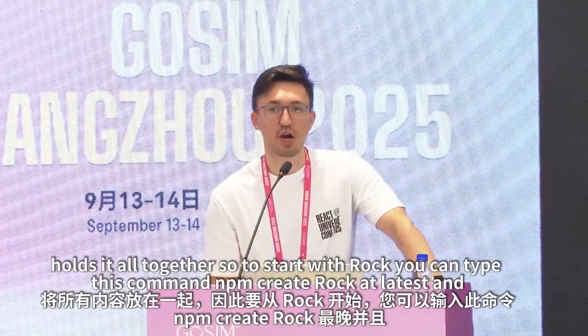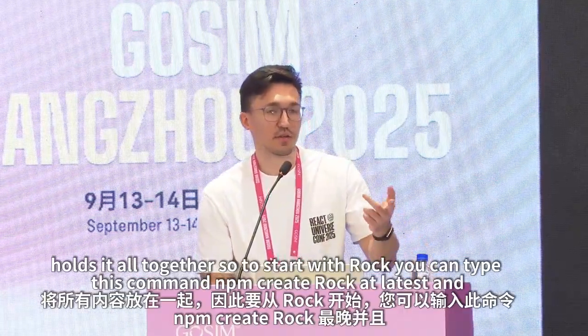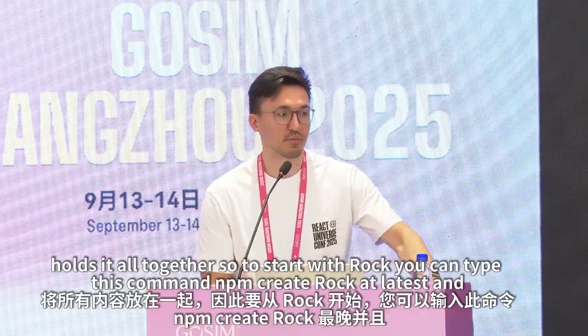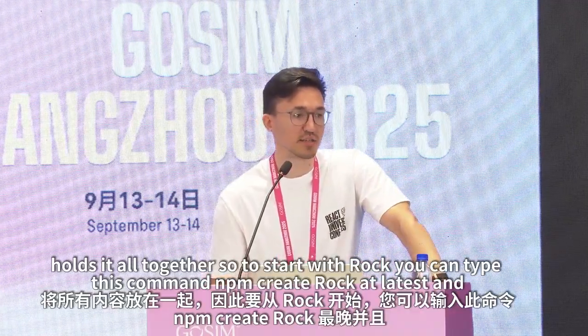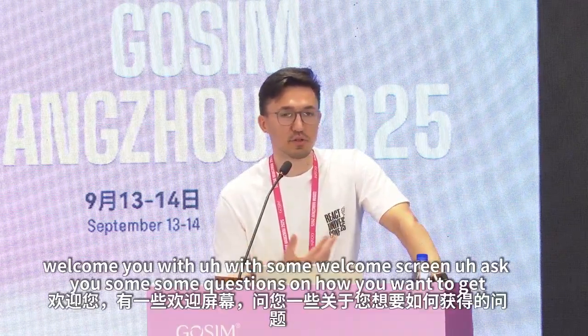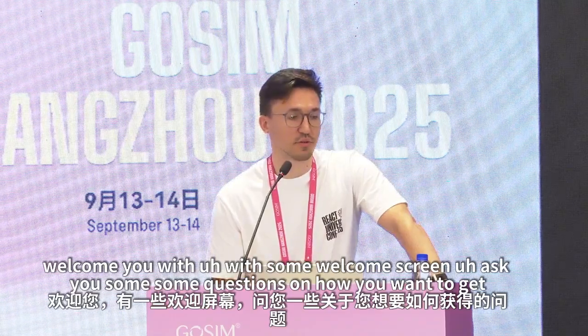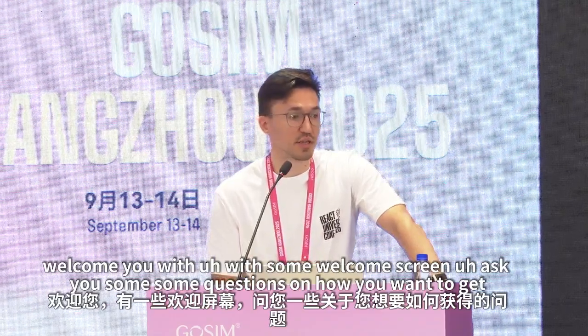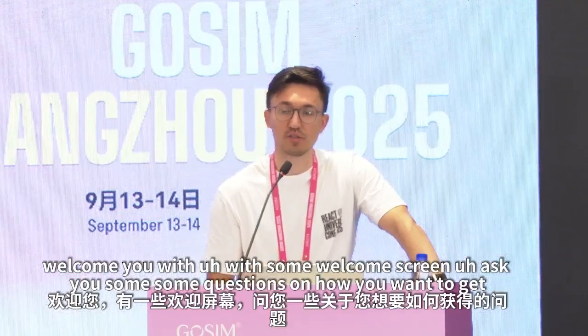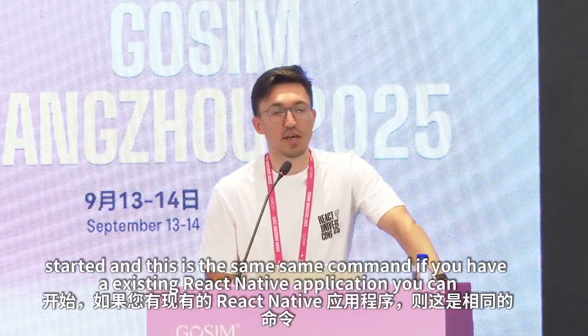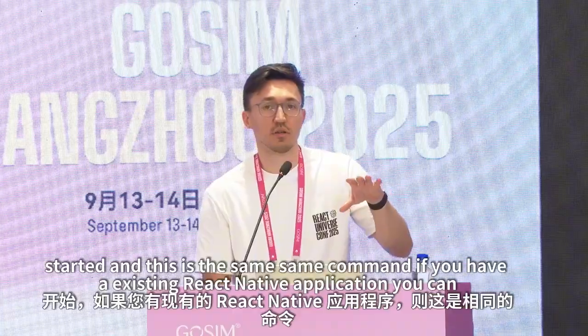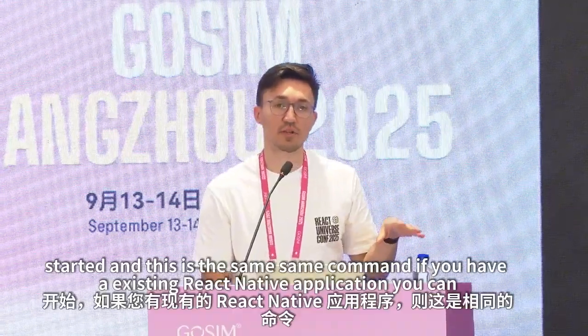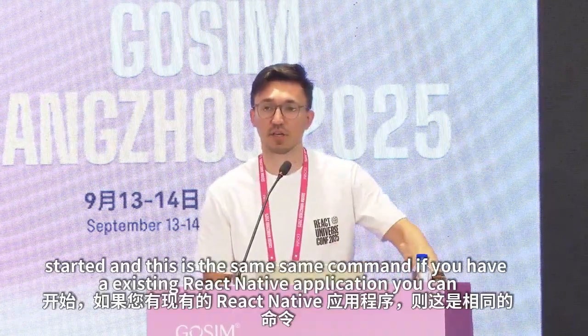So to start with Rock, you can type this command, npm create rock at latest. It will welcome you with some welcome screen and ask you some questions on how you want to get started. And this is the same command if you have an existing React Native application.